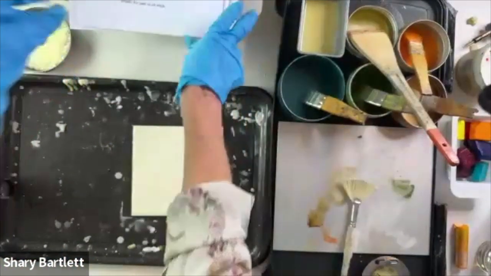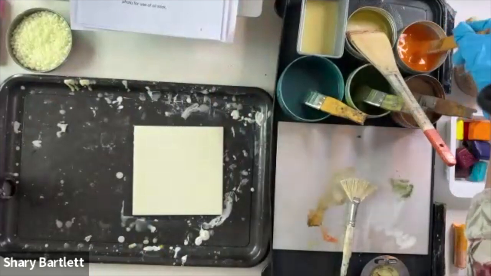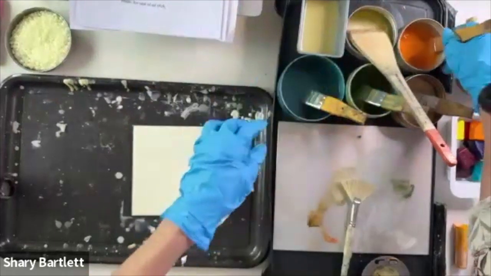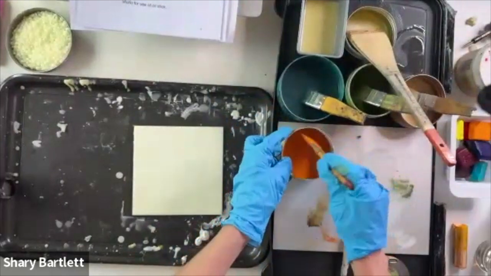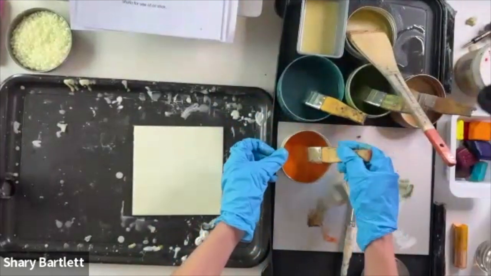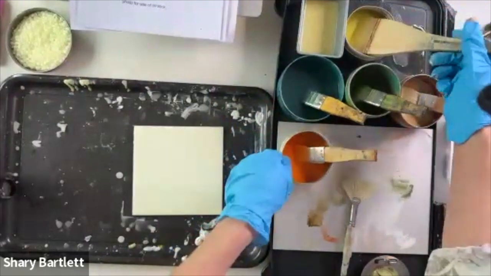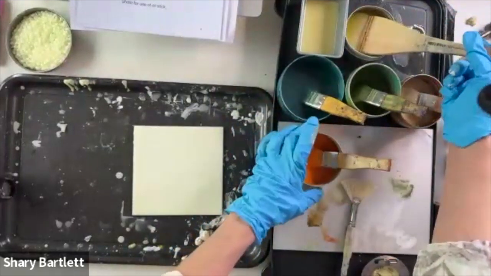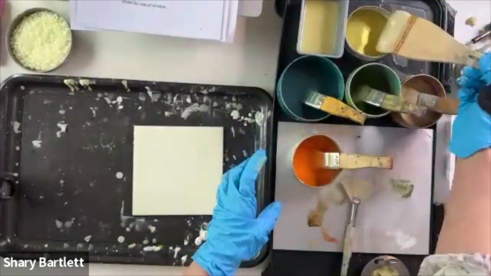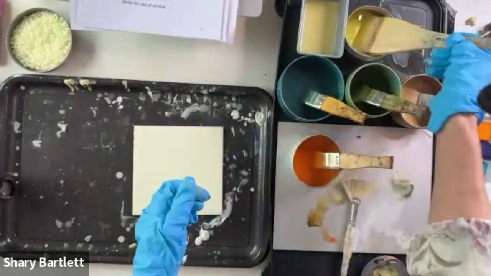Color, of course, is something a lot of us love. I'm just going to bring this wax over here. So I've got this molten beeswax here, and if it gets a bit thick, which it does sometimes, you can add just some clear medium to it.